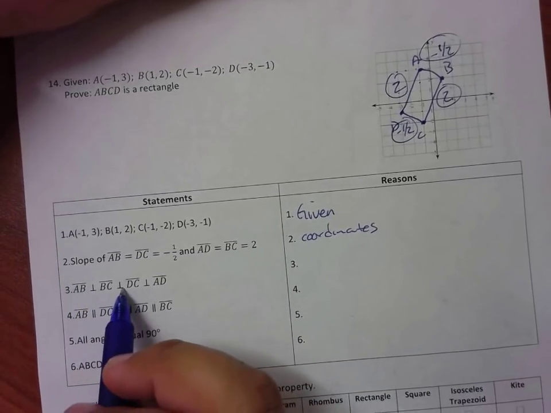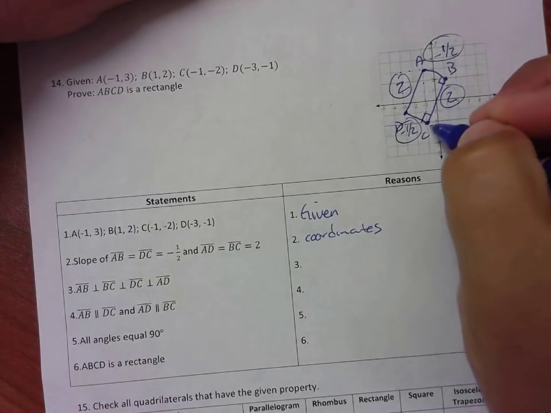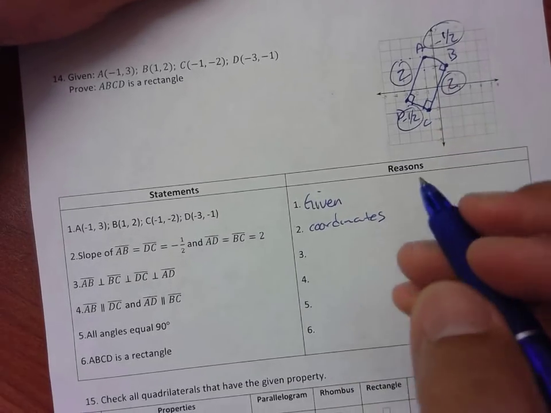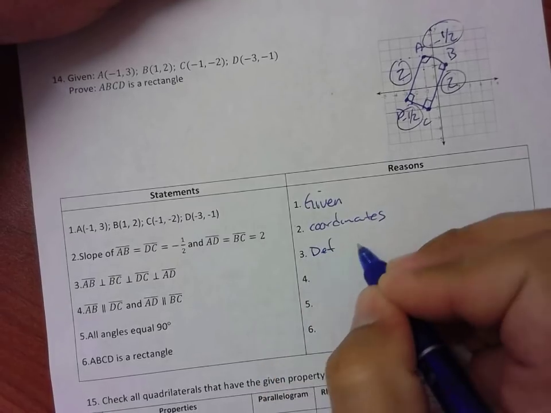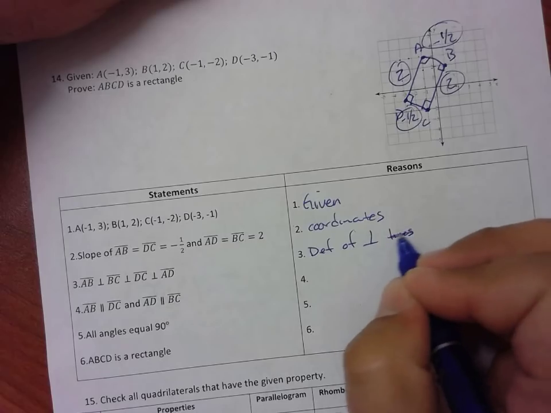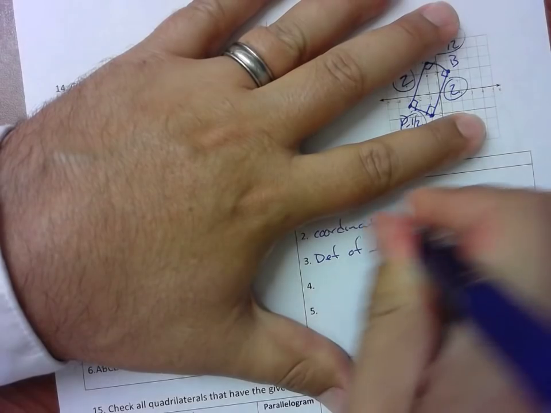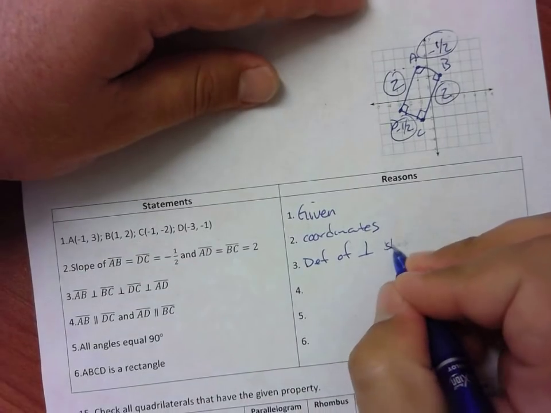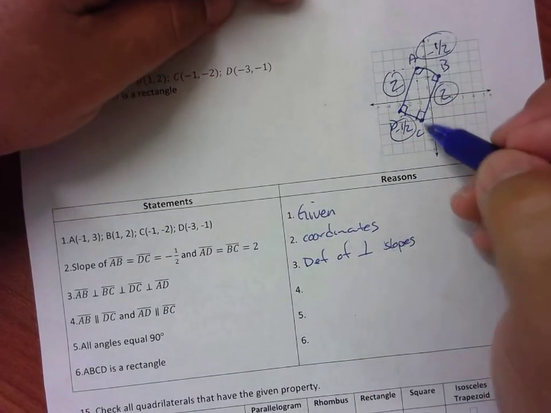AB is perpendicular to BC, which is perpendicular to DC, which is perpendicular to AD. All those lines are perpendicular to each other from the definition of perpendicular lines. Actually, let's erase that, because I can't see that they're perpendicular. I can tell by definition of perpendicular: slopes are opposite reciprocals, so lines are perpendicular.